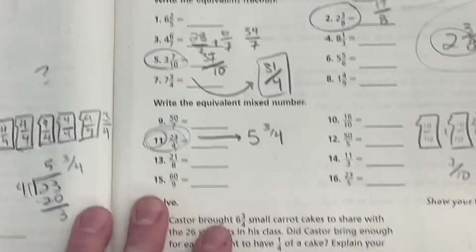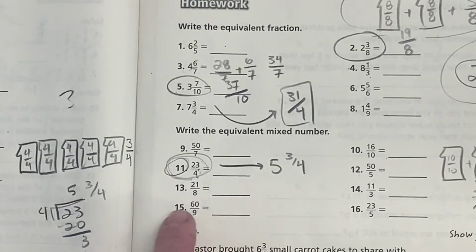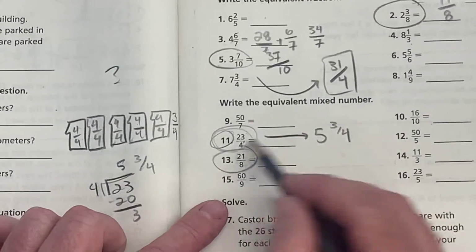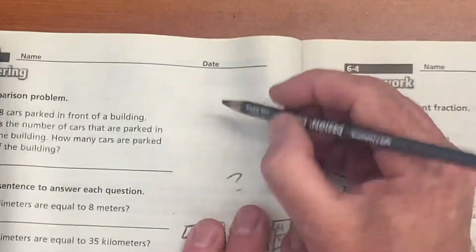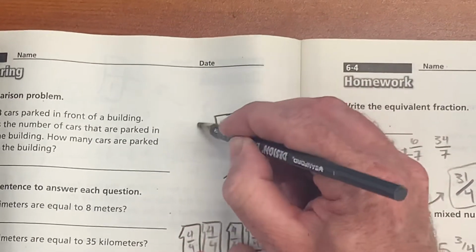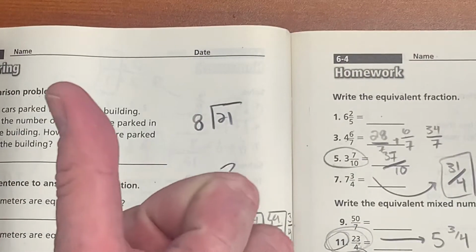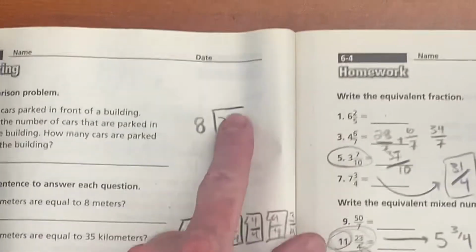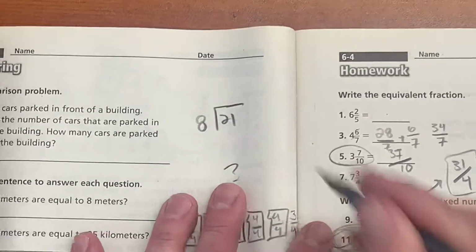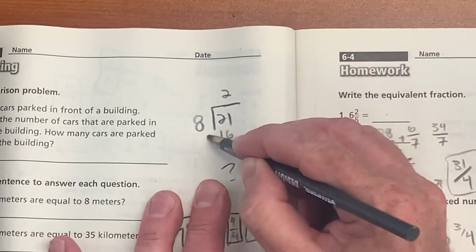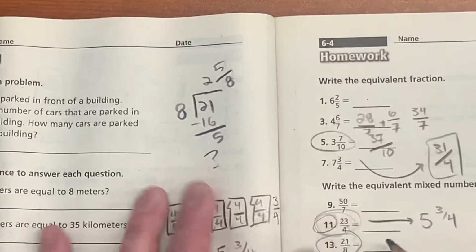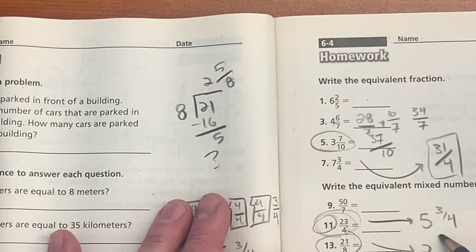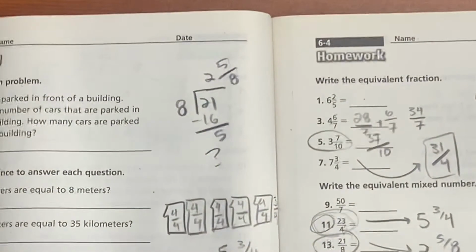Let's try another one. What's prime? Oh, here, 13 is prime. So 21 over 8 means you have 21 of something, and you're going to share it in groups of 8. I remember it goes 8, 16, 24. It's not 3, it's 2, because 8 times 2 is 16, and 5 left. So 2 and 5 eighths. Okay.